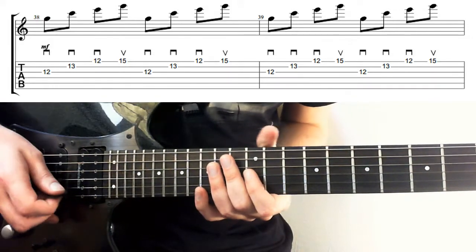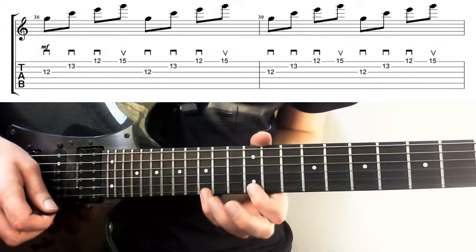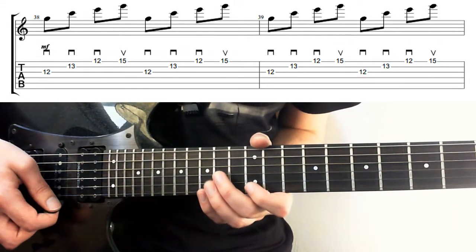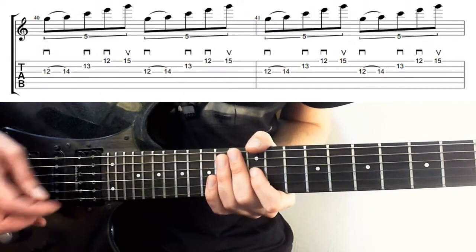Just to go over the picking quickly, I'm just doing a down, down, down, up, down, down, down, up. You could hammer on here from the 12 to the 15. I quite like doing it up because it gets my pick ready for the downstroke again on the G. Next up is a group of 5.